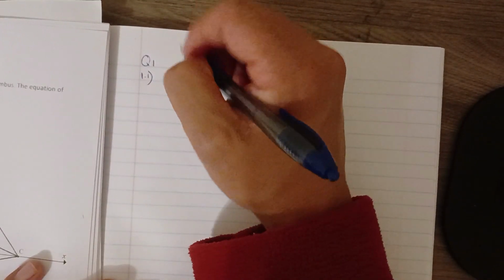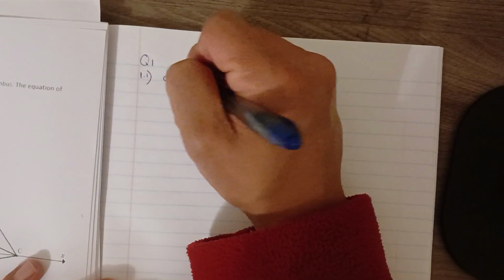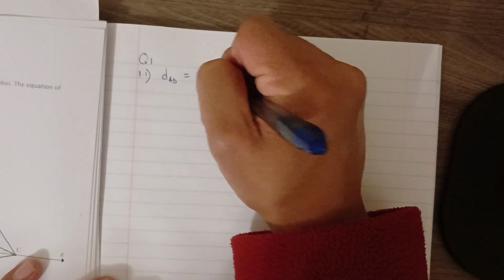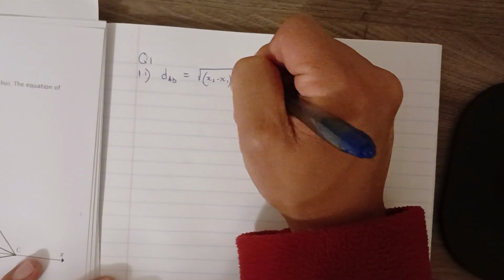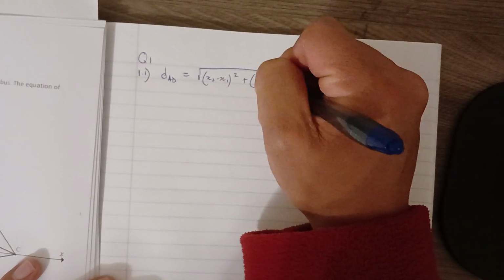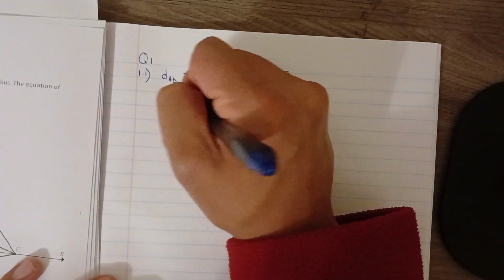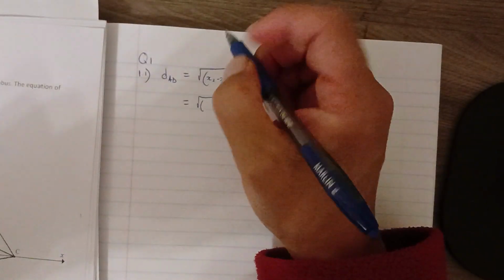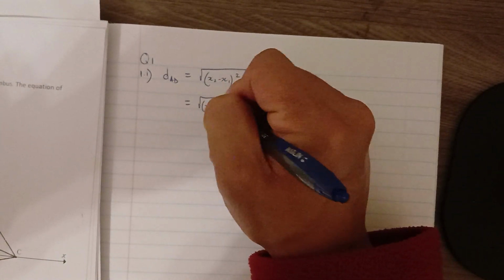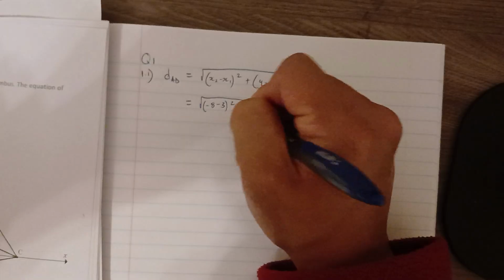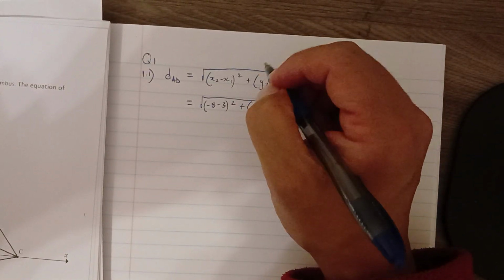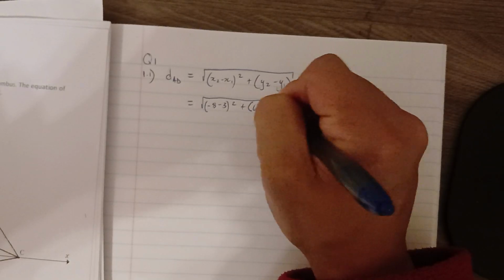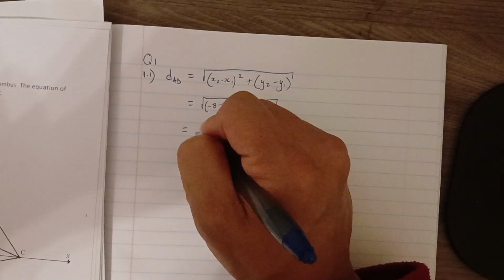So the distance of AD: negative 8 minus 3 and 6 minus 9, squared.